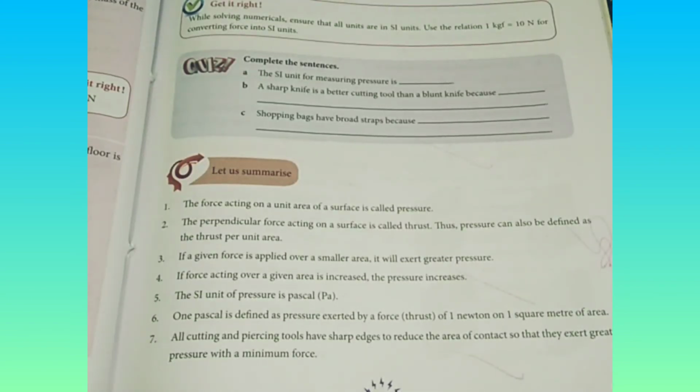So, hereby we have come to the end of this chapter. The rest of the part we are going to do in the next videos. So, we have done the basics of pressure; pressure by fluids and pressure by gases will be discussed in a few more videos. So, let us summarize what we have done till now.